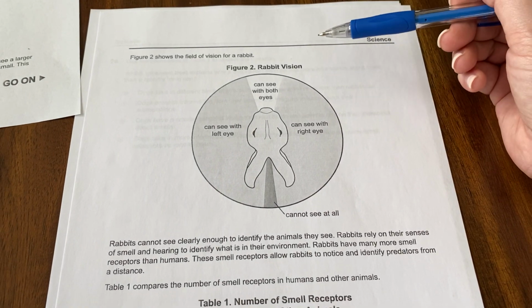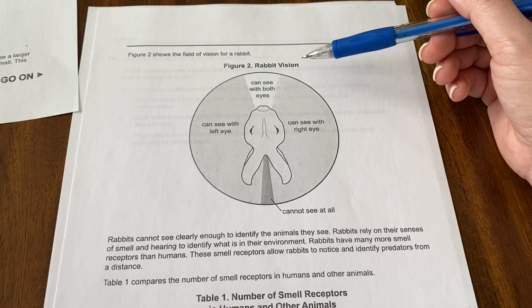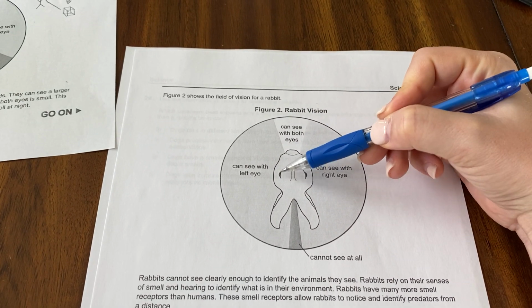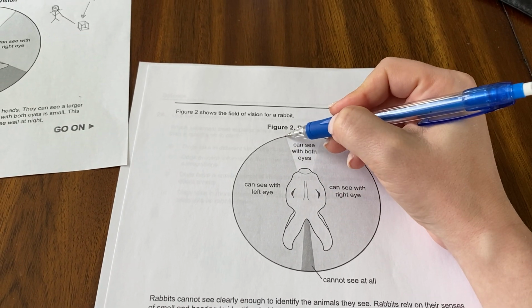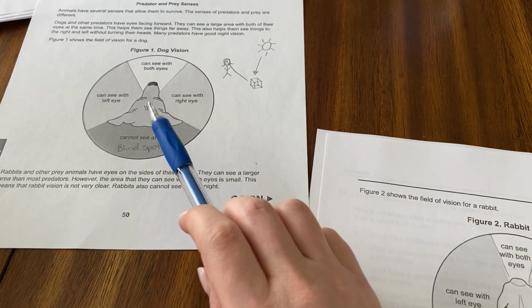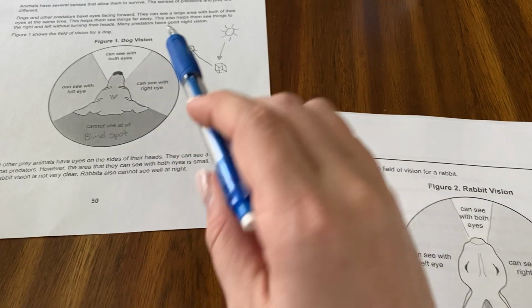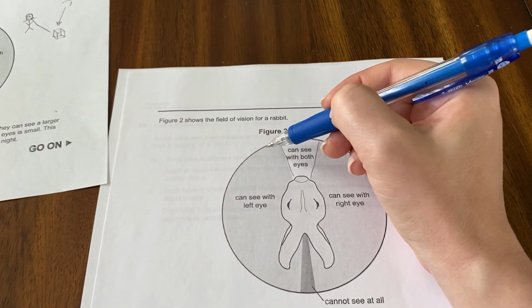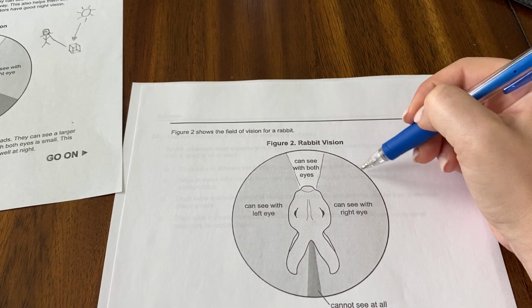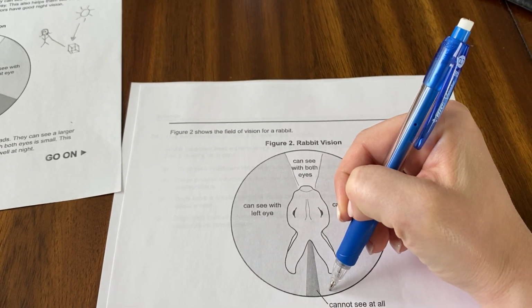So now we have figure 2, which is the rabbit vision. So you'll notice that the rabbit's eyes are on the side of its head, and so what it can see out front is very small compared to what the dog could see out front. However, look how large the rabbit's peripheral vision is on both sides of its face.